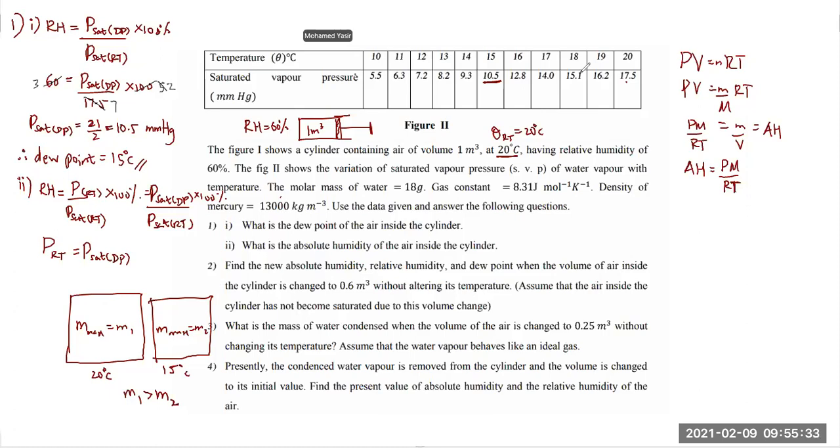So if it is unsaturated, and this is the dew point, we will have that mass of water vapor, M2, here. Let's say 17 is the dew point on that particular day, and at the dew point you can have a maximum mass M2, some value less than M1 definitely.